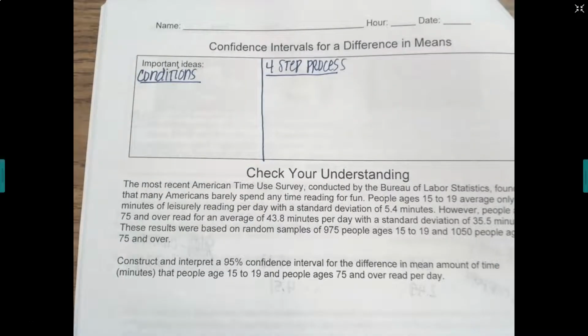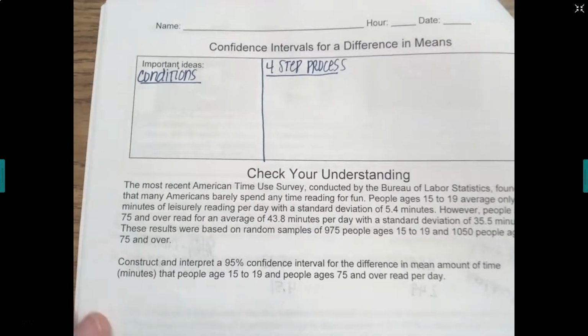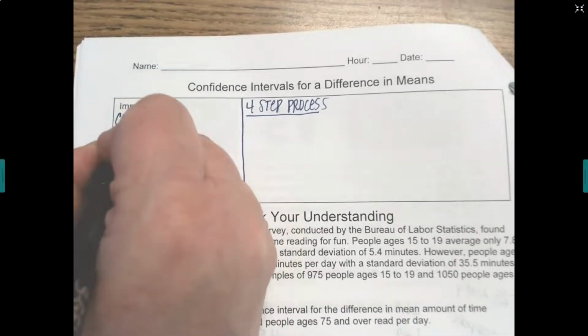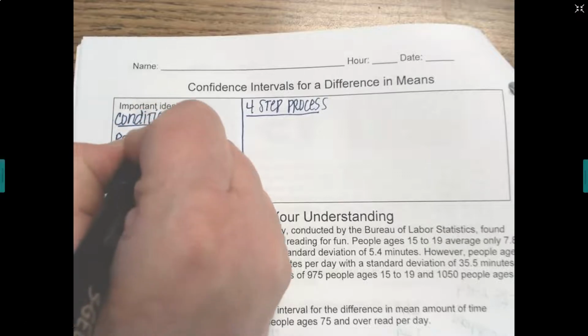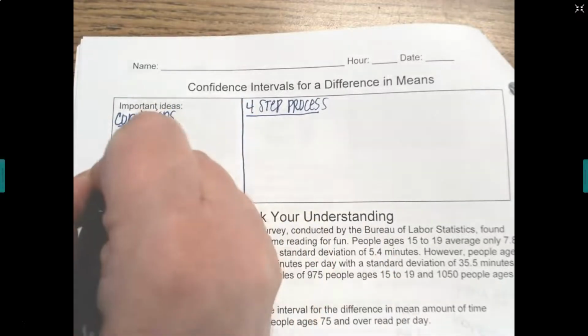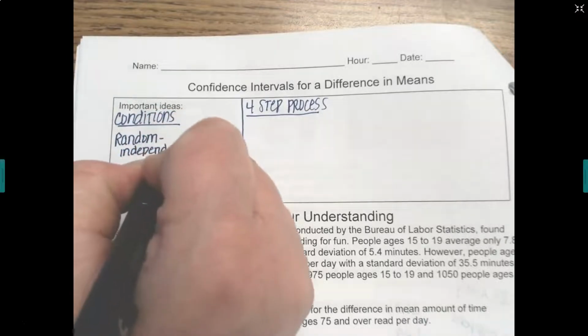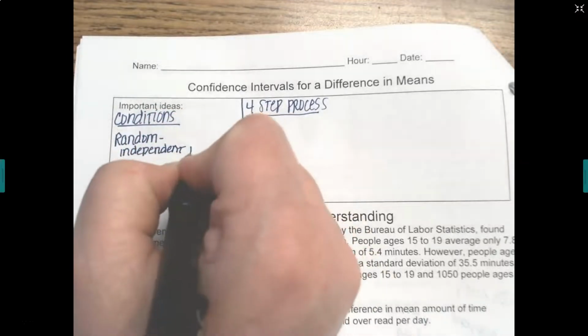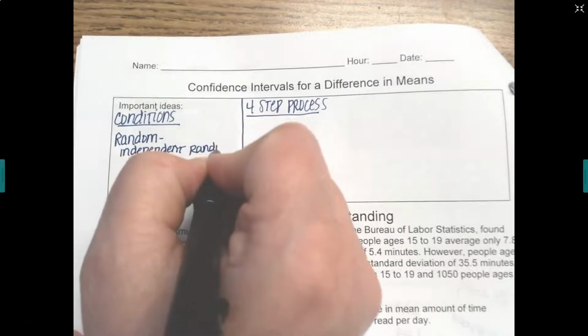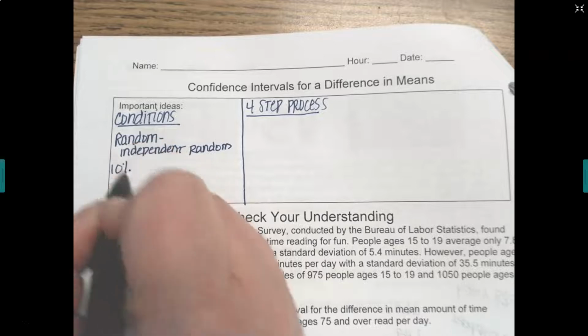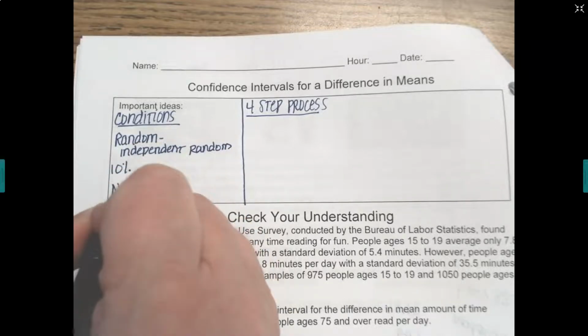We want to be sure to address when we look at our conditions, that you make sure you address the random, and we need them to be independent random samples. Okay, you need to be sure to address your 10% and the normal.